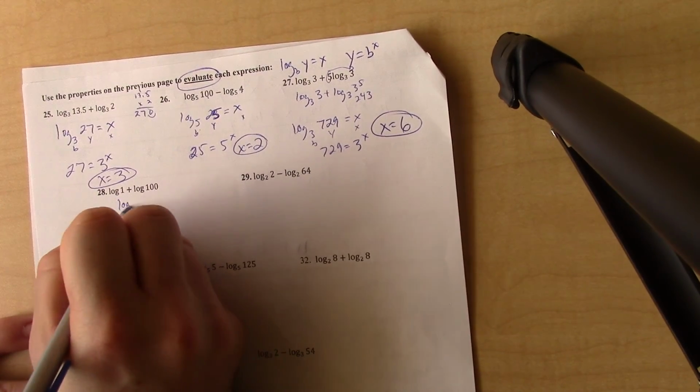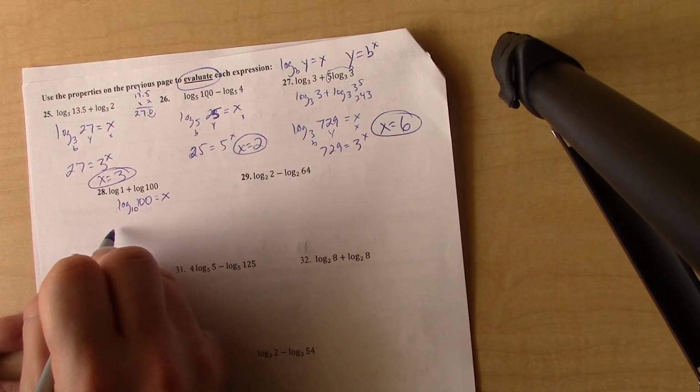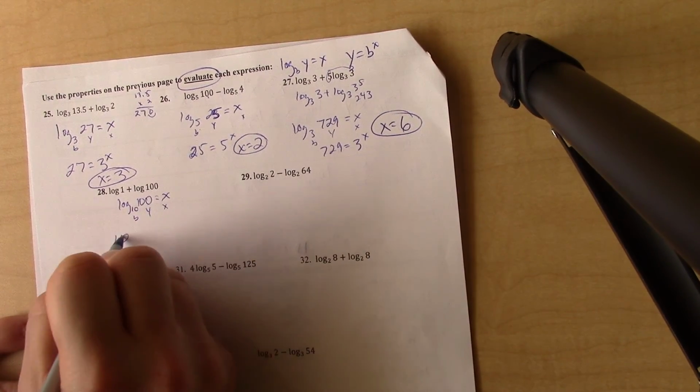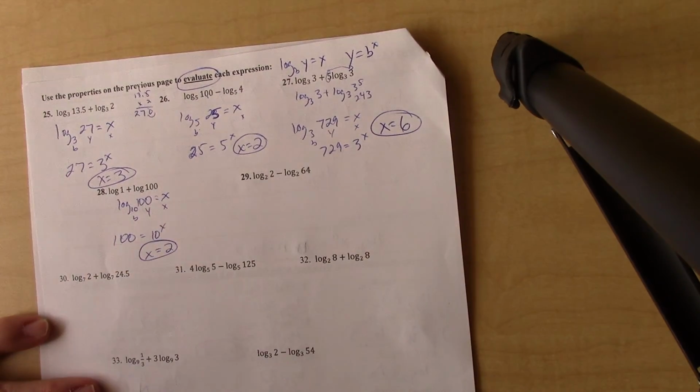Plus means times, log of 100. If you remember, when there is no base there, that means 10. Set it equal to x, b, y, x. 100 equals 10 to the x power. Of course, x equals 2.